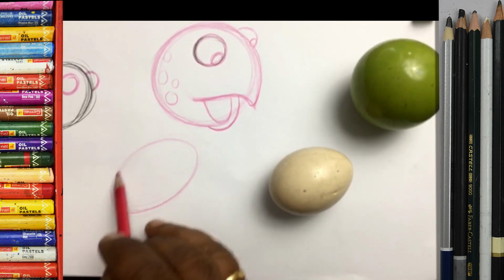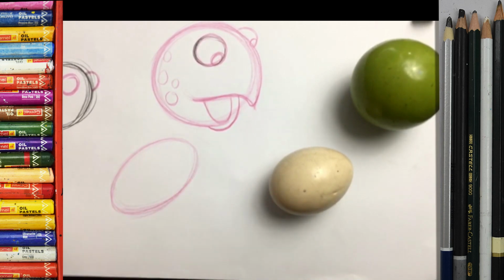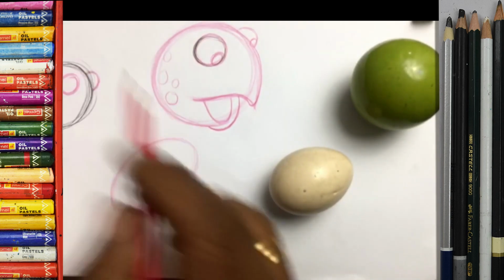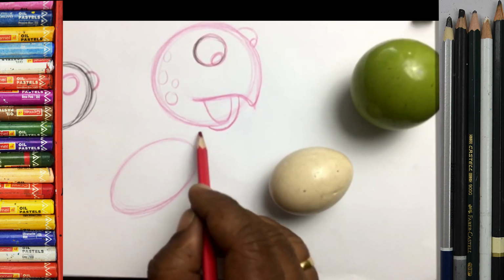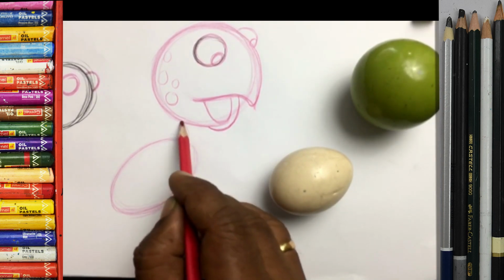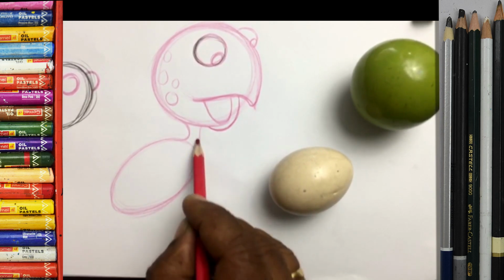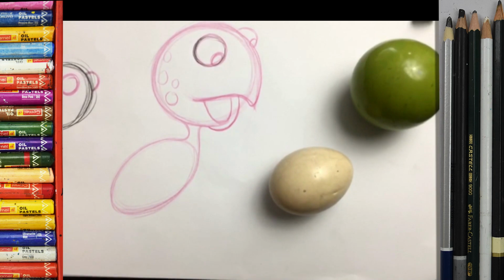See, this is the oval first drawn, and you add it like this. Okay, take your time. Understood, Projit?